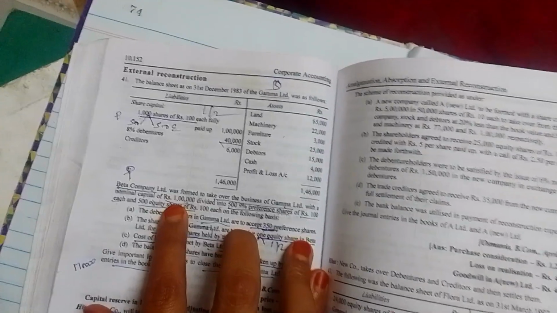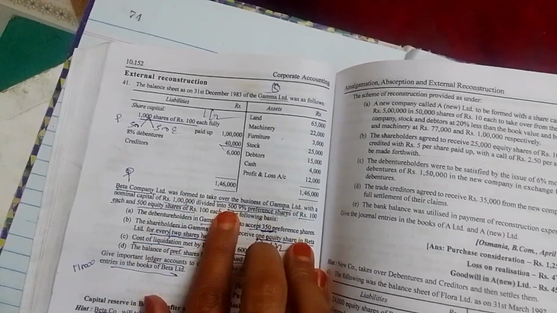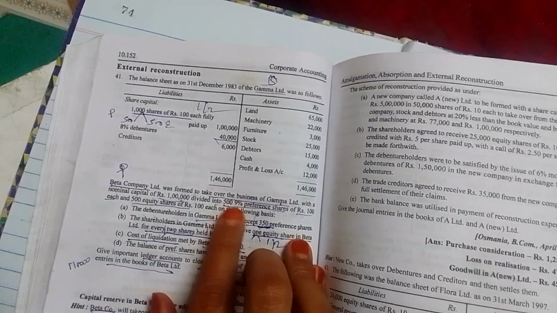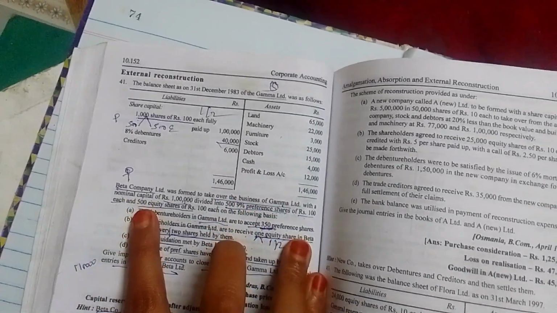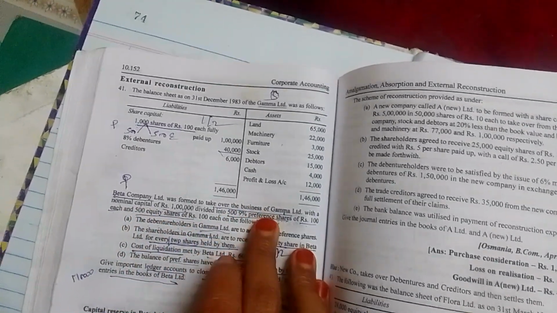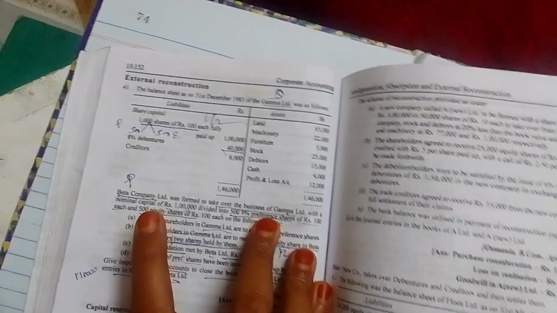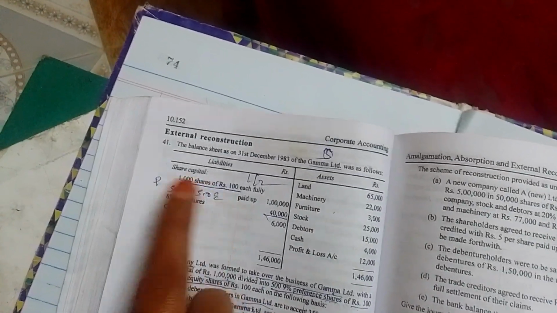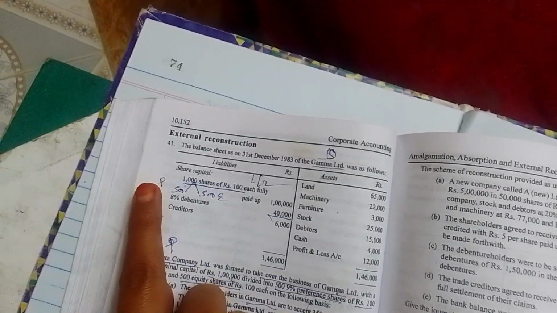The nominal capital of 1 lakh was divided into two parts, 50,000 of preference share and 50,000 of equity share. That means the 1000 is divided into 500 and 500, preference and equity.